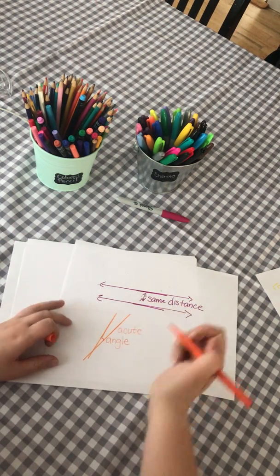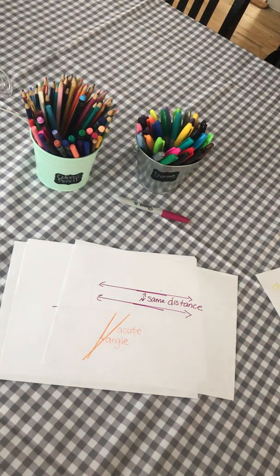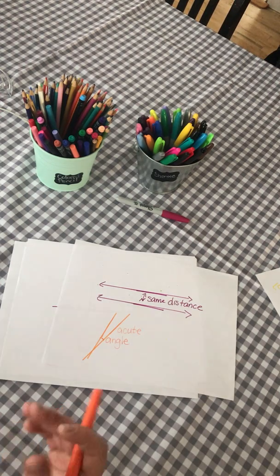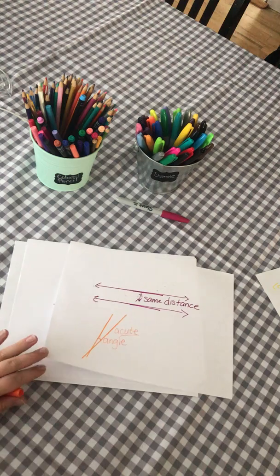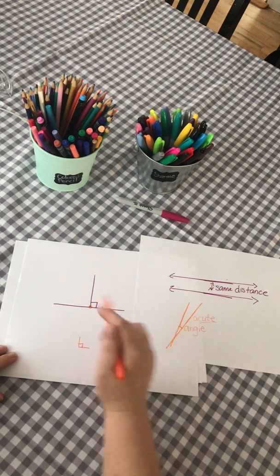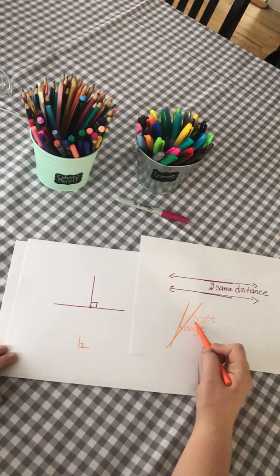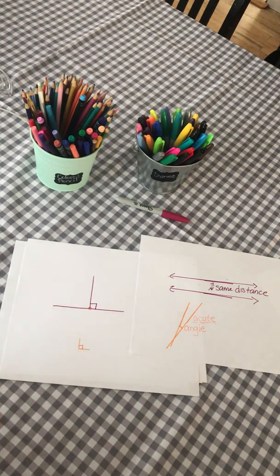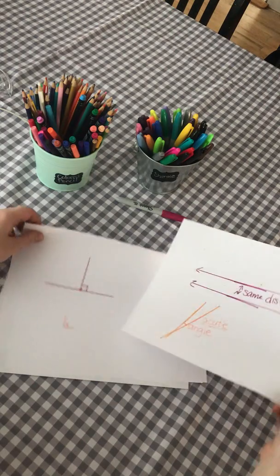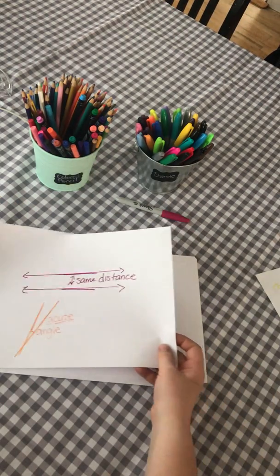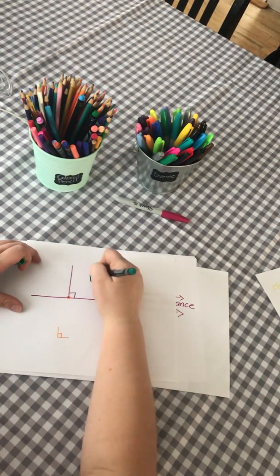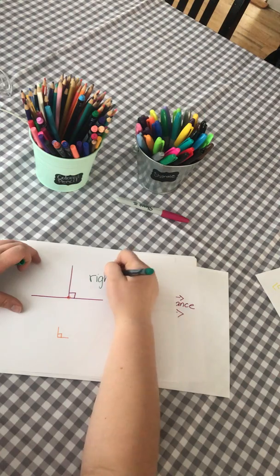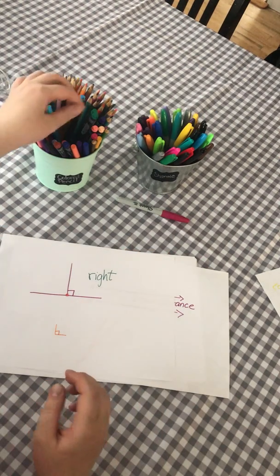I remember this because, when we have really small things like puppies and kittens, they're so small and tiny, they are very, very cute. So when we have angles that are smaller than 90 degrees, they are a cute angle. And that's how I remember that. So this is our acute, and this is our right angle. Let's draw a right. And that's just like you're right or wrong. It is a right angle.